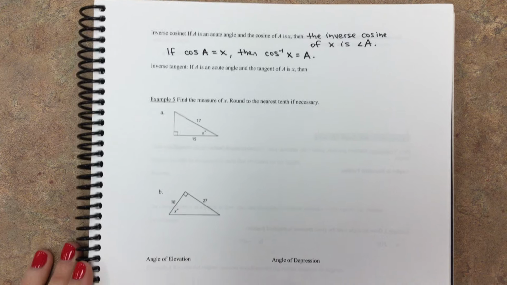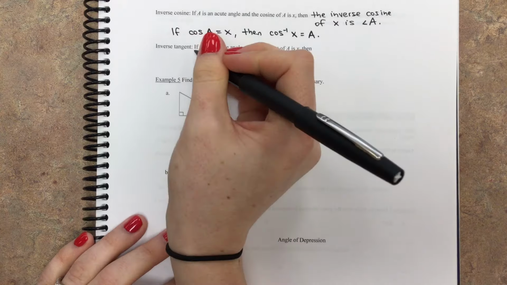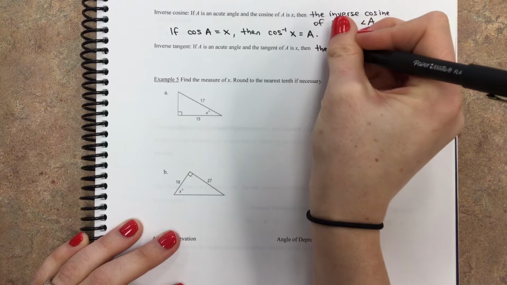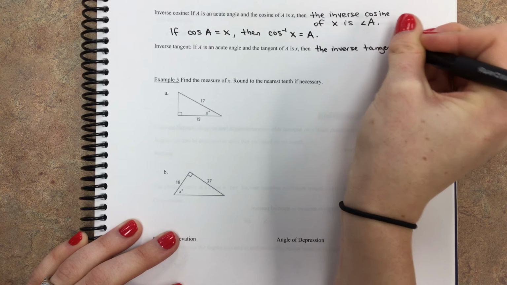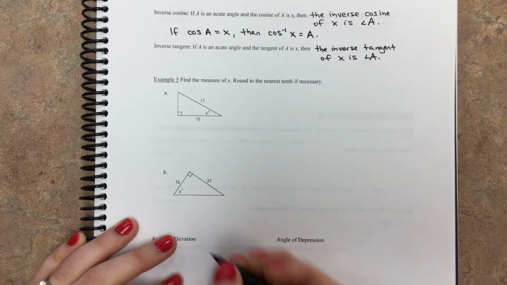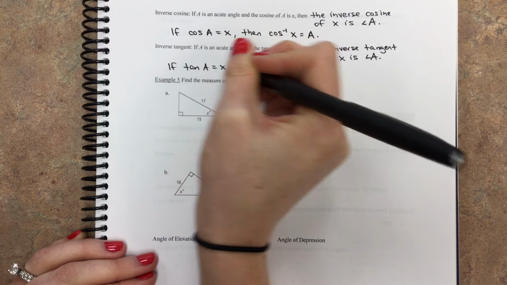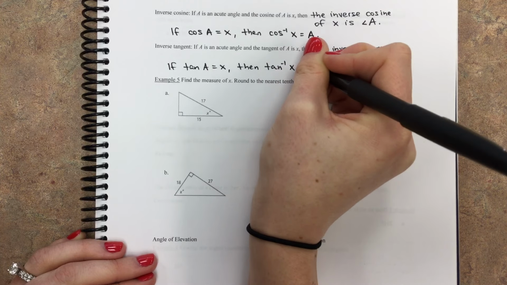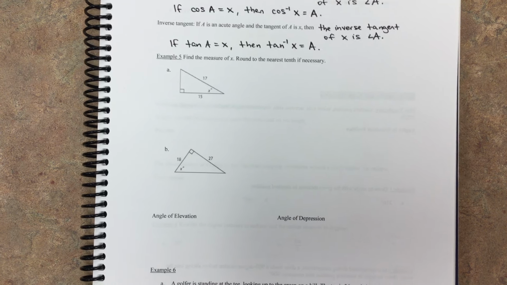And I know you guys have had some experience with this before. Same thing here. If A is an acute angle, and the tangent of A is x, then the inverse tangent of x is A. So, last one: if tangent of A is equal to x, then inverse tangent of x is equal to A. Those just go back and forth. They work also for secant, cosecant, and cotangent if we ever needed to use those.